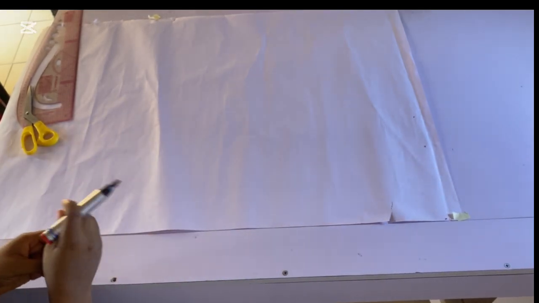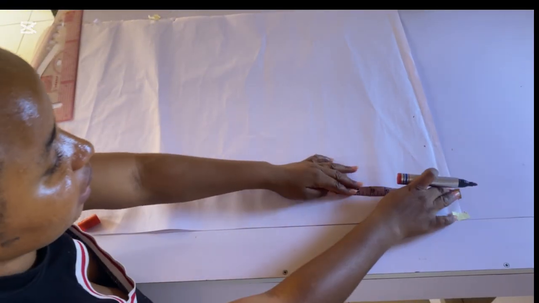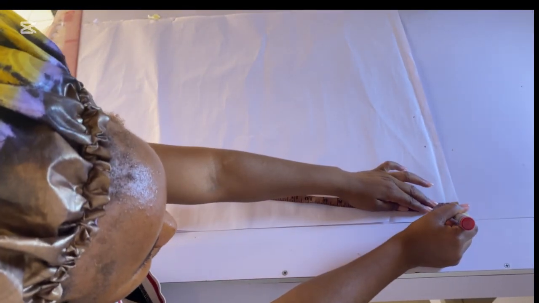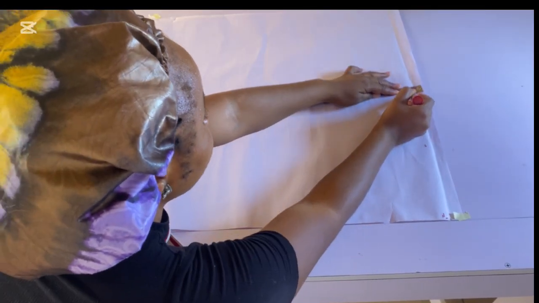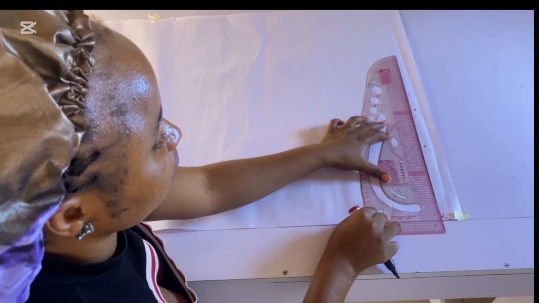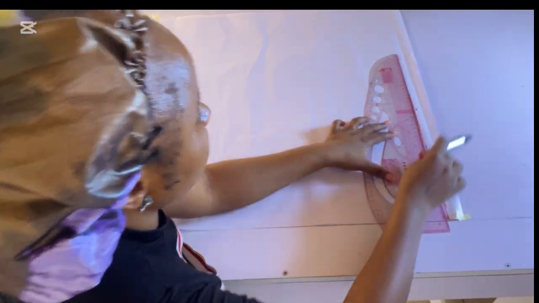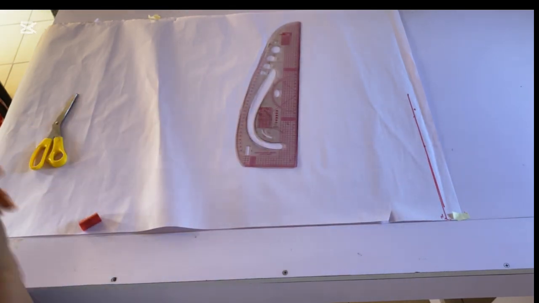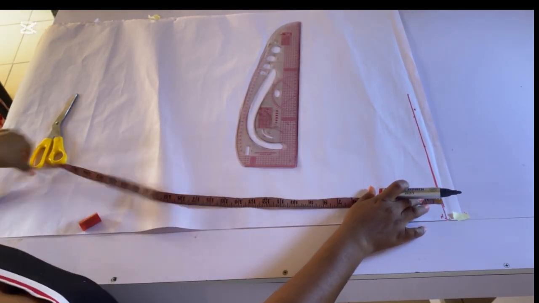Okay, so let's get started. The first thing I'll do from the top of my paper is to come down by 1 inch for my shoulder line, and my top line. I'll go ahead and connect all the lines that I marked together like this, as you can see me doing right here. So this is my shoulder line, and this is where all my measurements will start from.